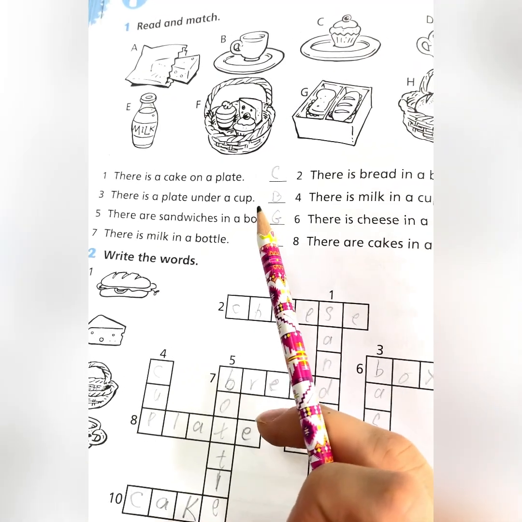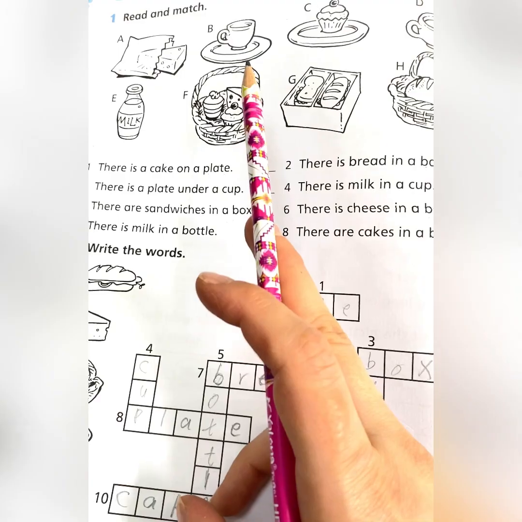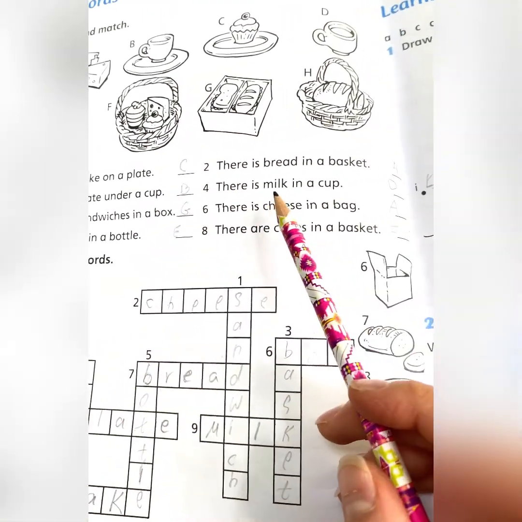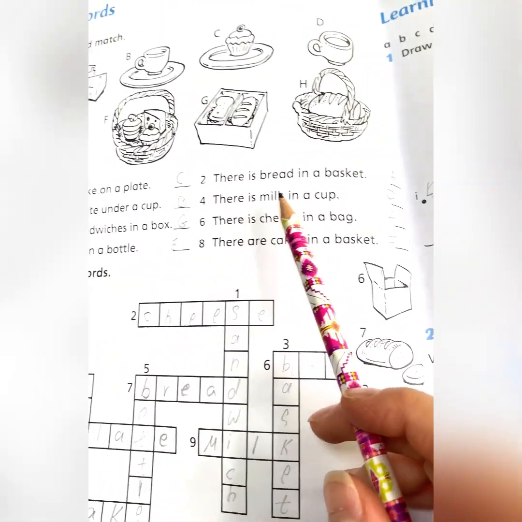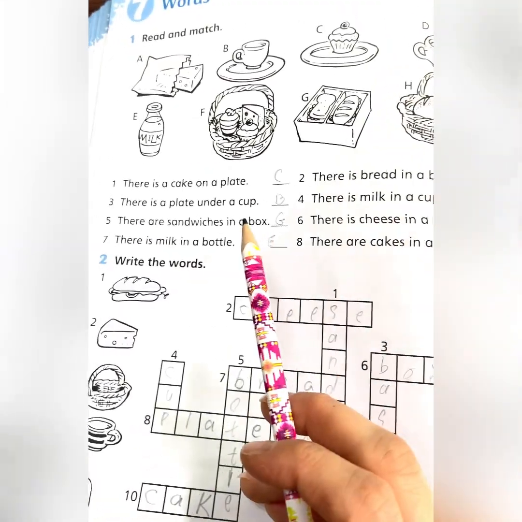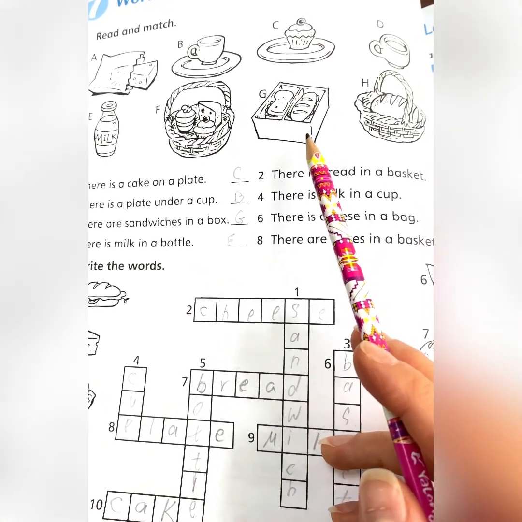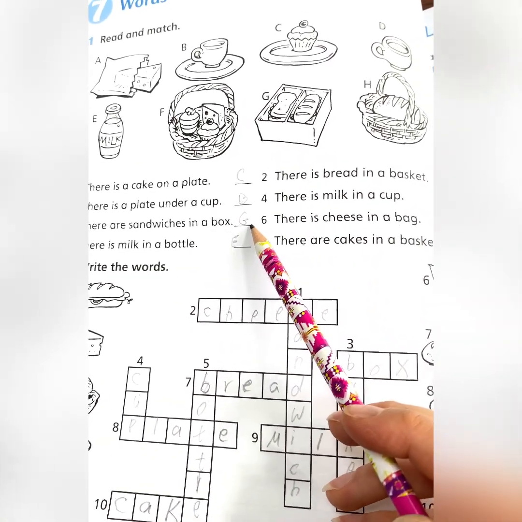Number 3, there's a plate under a cup. So at picture B there's a plate under the cup. Number 4, it says there's milk in a cup. Which picture has milk in a cup? Picture D. I'm going to write D here. Also, there are sandwiches in the box. We can see it's picture G. There are sandwiches in the box.